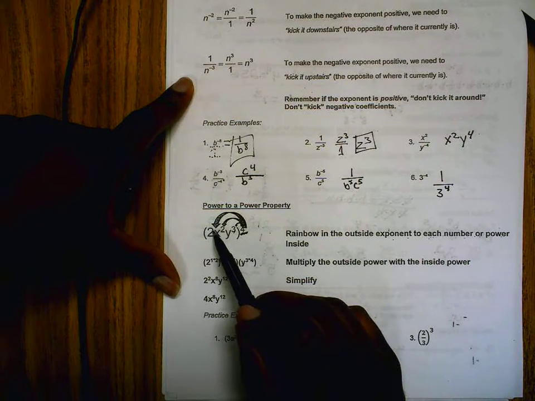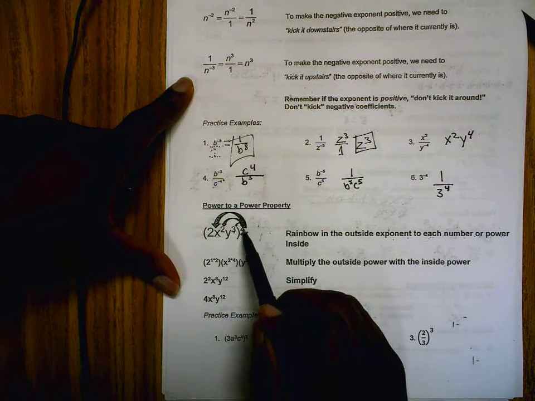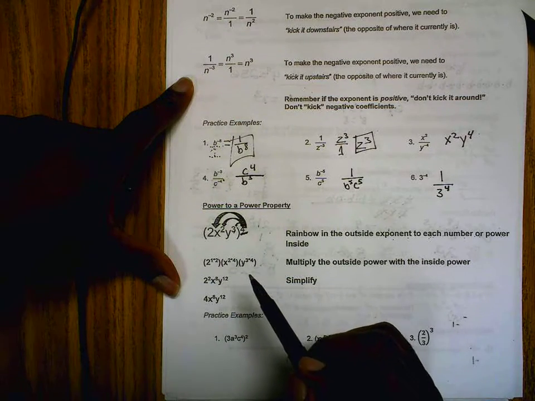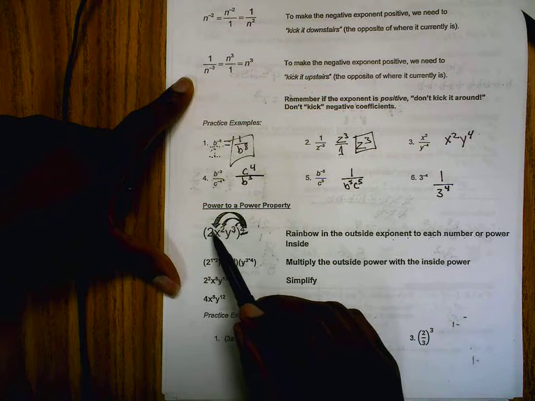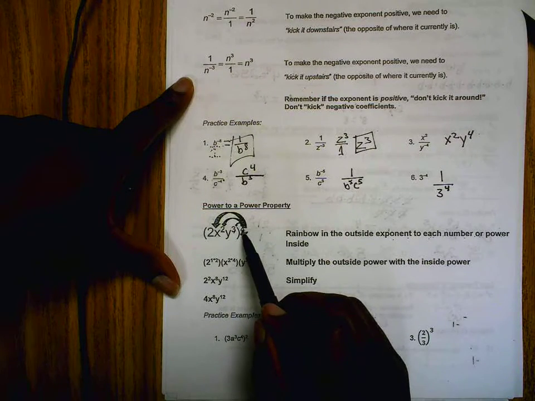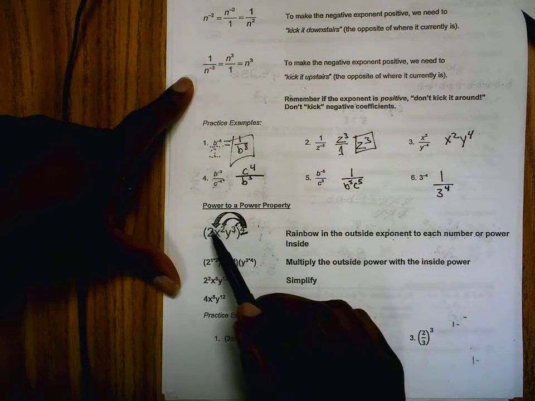And what number is there when we don't see one? Correct. If a number or variable does not have an exponent, we know that there's an invisible 1 there. So 4 times 1 is going to be 4. Or there you go, 2 to the first power times 4. The exponent here is going to be 2 to the fourth power.